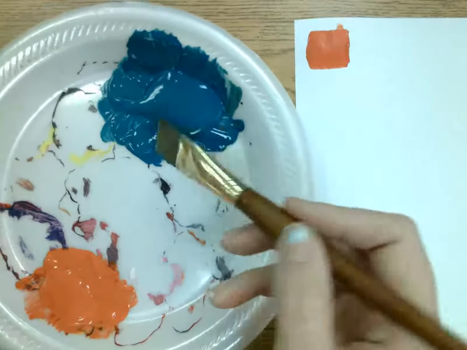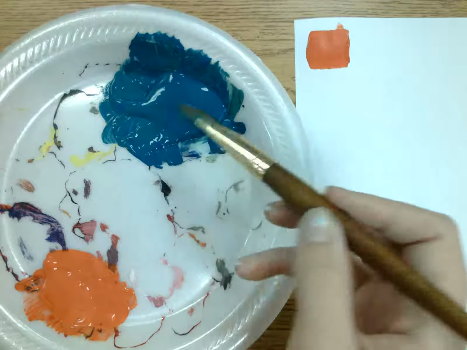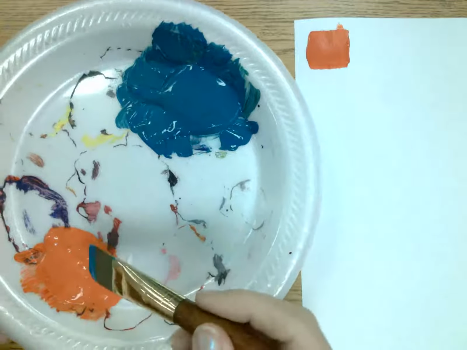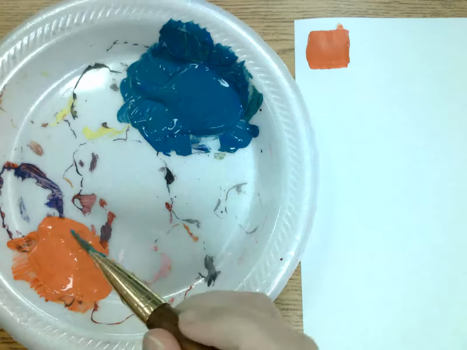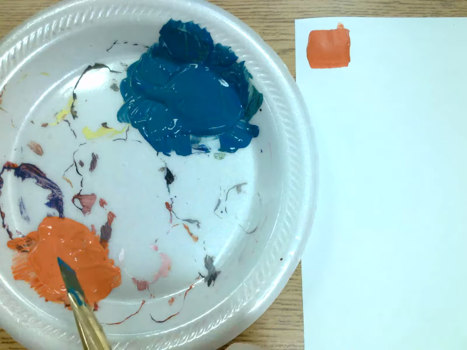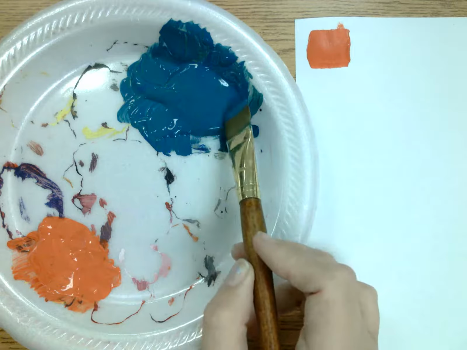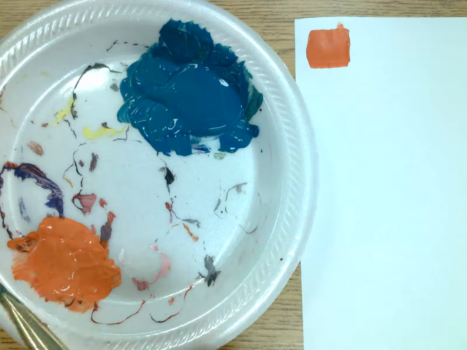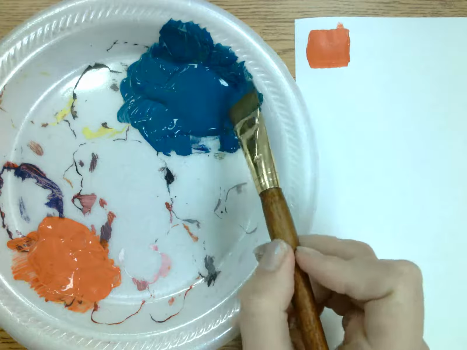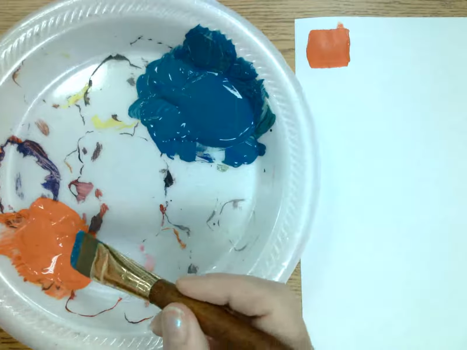Okay, so what that looks like on this part right here is that I'm taking just a little bit of that blue-green color and I'm mixing it onto my red-orange. Now, if you were using a different color, I would recommend starting with your darkest color and adding a small amount to your lighter color. So for example, if I was using yellow and purple, I would take a small amount of purple and add it to my yellow. If I were doing blue and orange, I would take a small amount of blue and add it to my orange.